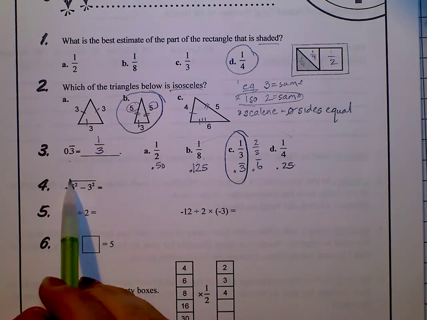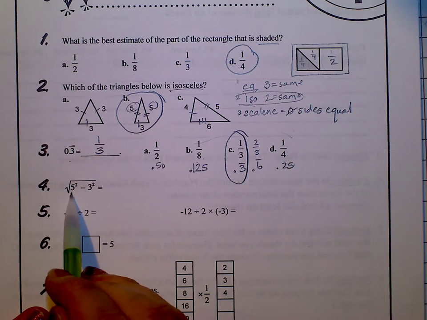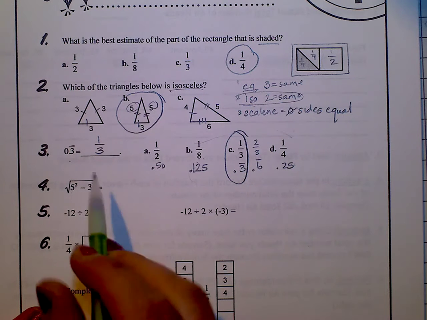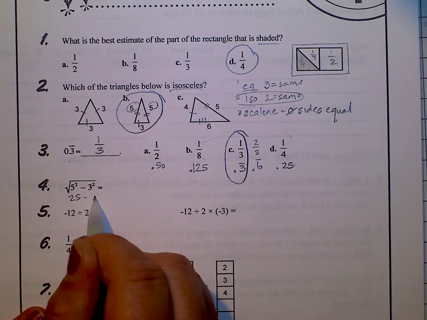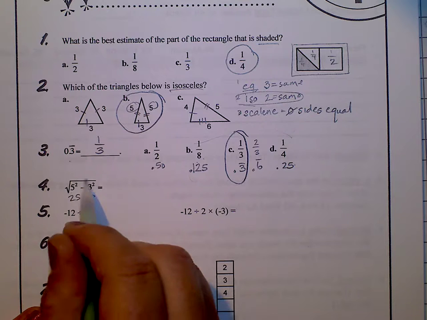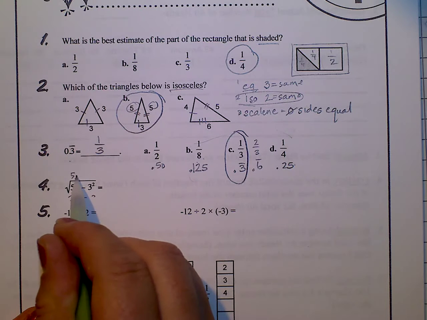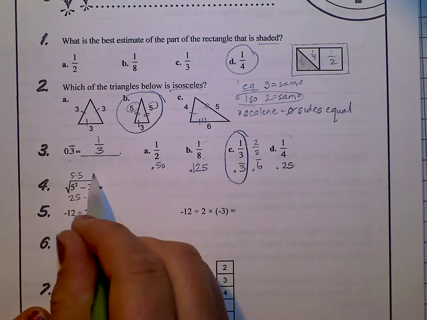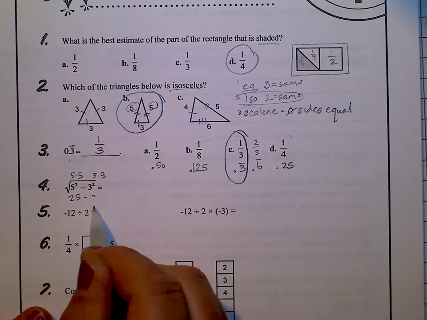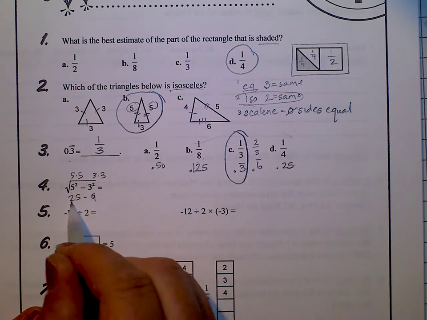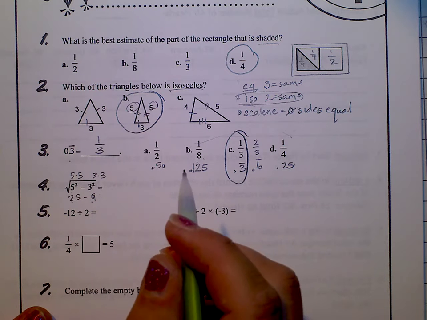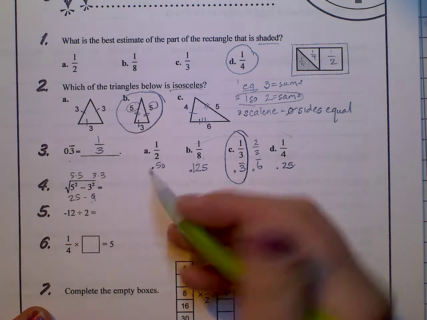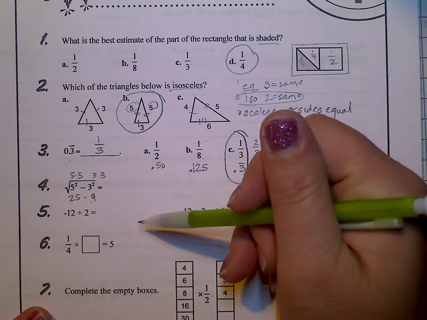So inside of this we have the square root of 5 squared minus 3 squared. 5 squared is 25, minus 3 squared, which is 9. Remember, this is not 5 times 2, it is 5 times 5 and 3 times 3, which is 9. So if we had 25 minus 9, that would get you to the square root of that.